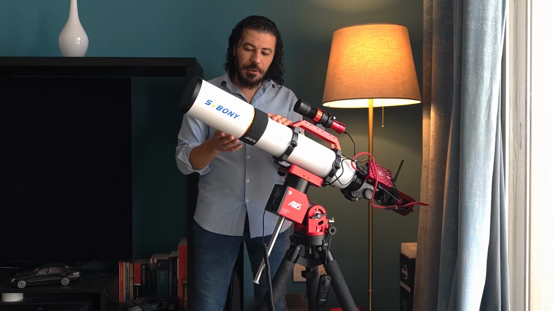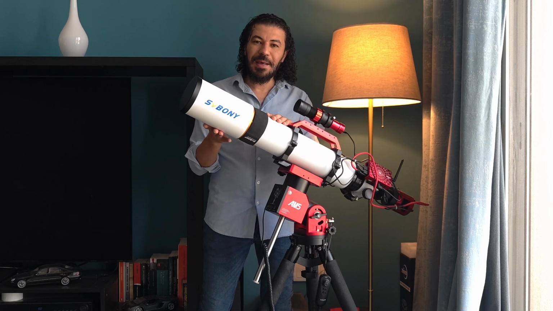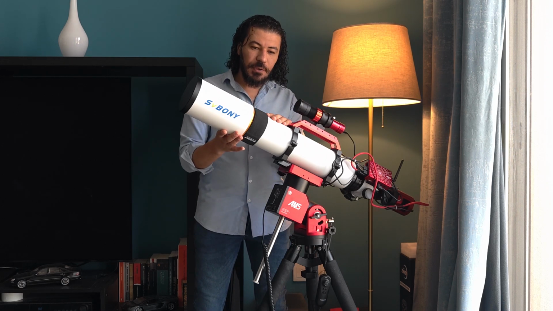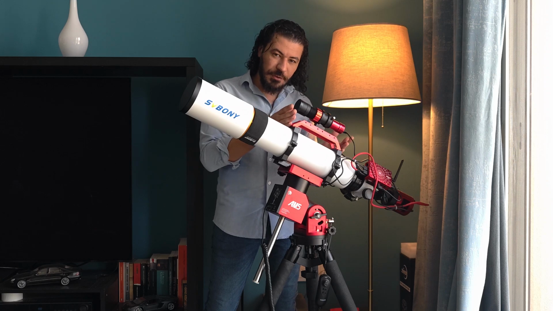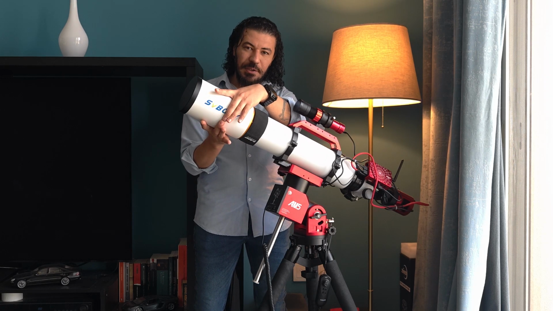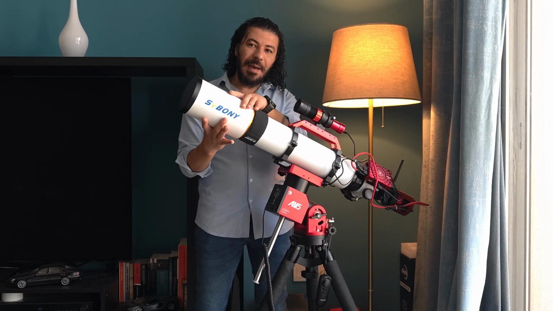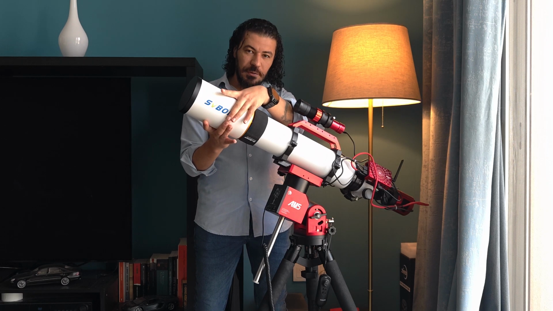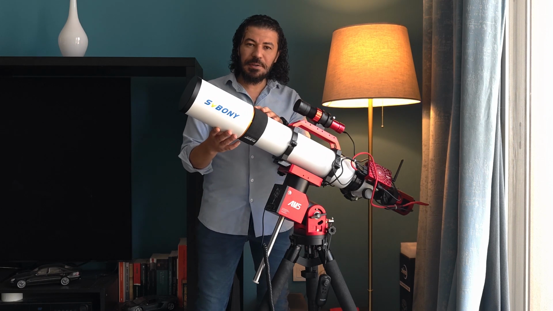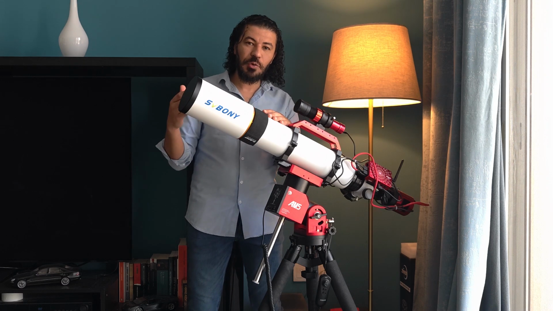Why do we need the F number? Because the F number will determine how fast or how slow the telescope can gather light. So for example, for a 714 millimeter focal length telescope with an aperture of 102 millimeters, dividing these two will give you almost f7. This is considered a slow telescope, right? So it means that it needs more time to gather light.